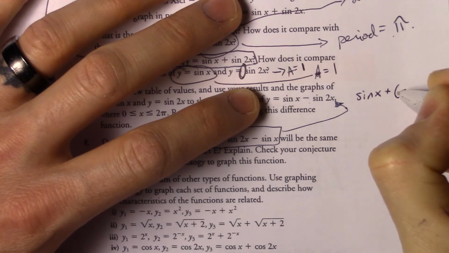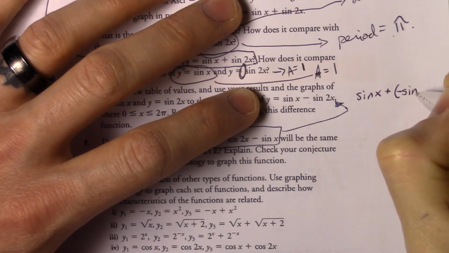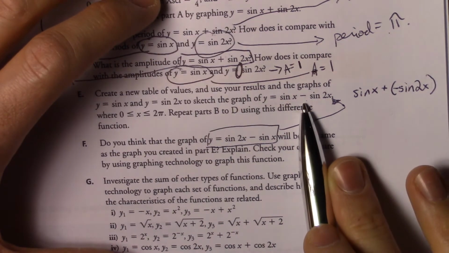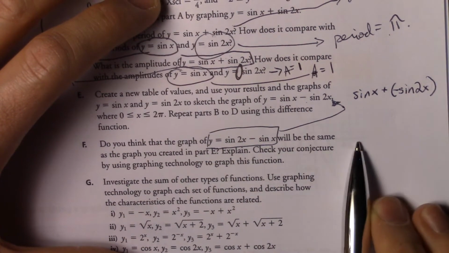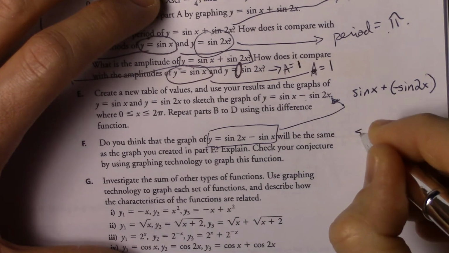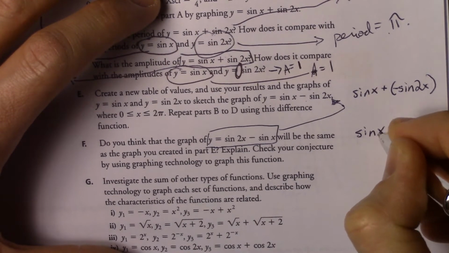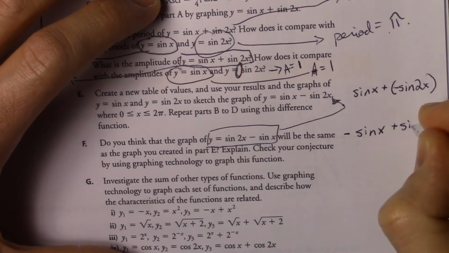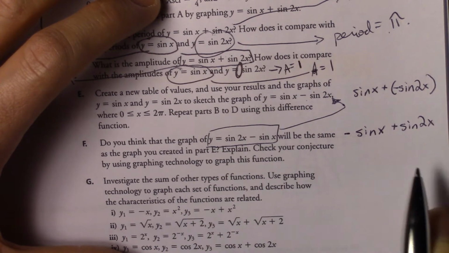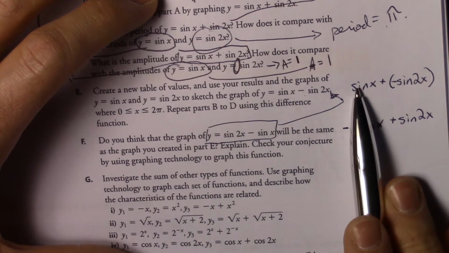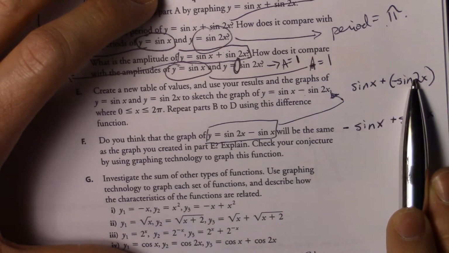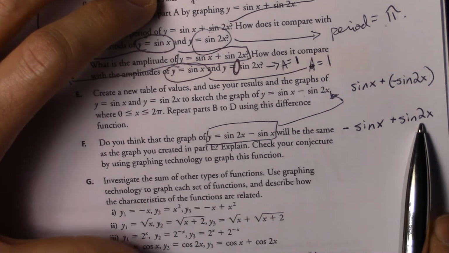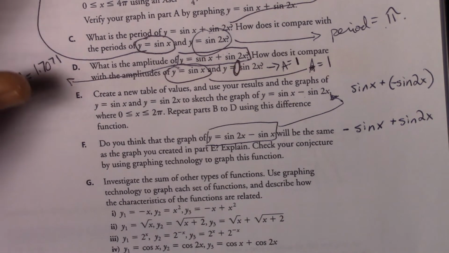Remember, you can always use this sort of analogy as well, right? This is the same as this, okay? So now if we rewrote this in the same way, it would be negative sine x. You can see that these are quite different, right? You're going to have a negative sine x value now adding to a negative sine 2x, whereas you were adding it to a positive sine 2x. So it's quite different, okay?